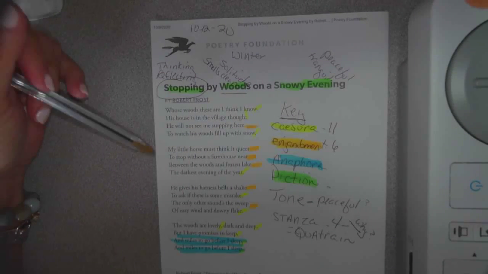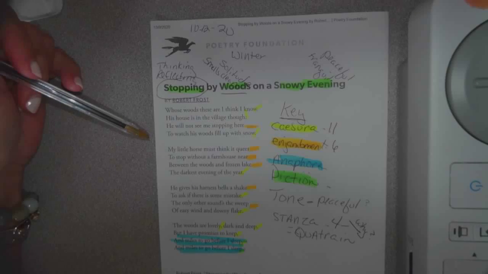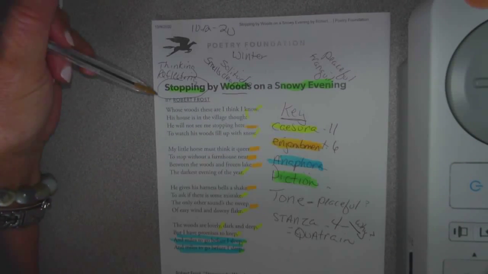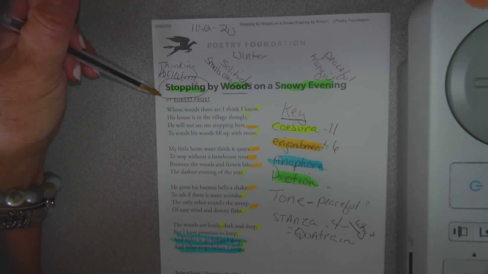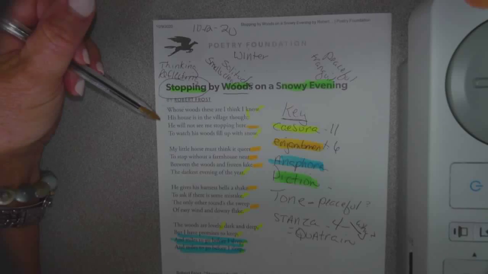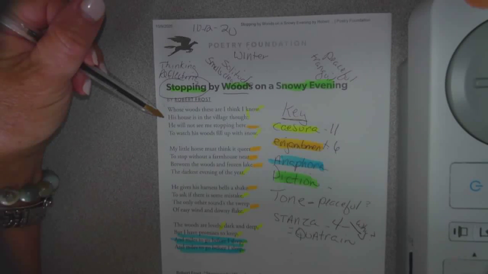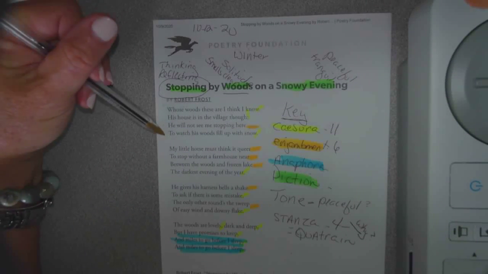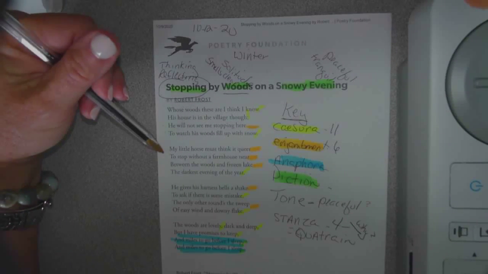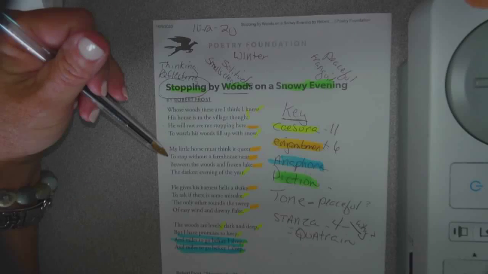Now let's read it. Does anybody want to read it according to the punctuation or lack thereof? Okay. Stopping by Woods on a Snowy Evening by Robert Frost. Whose woods these are, I think I know. His house is in the village, though. He will not see me stopping here to watch his woods fill up with snow.